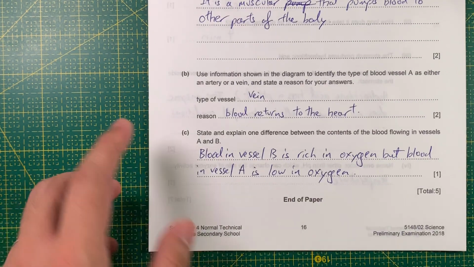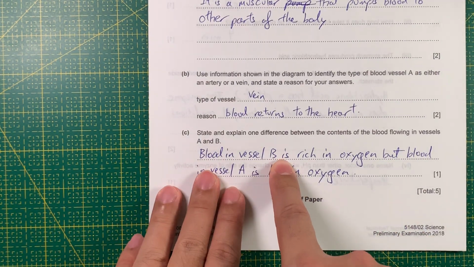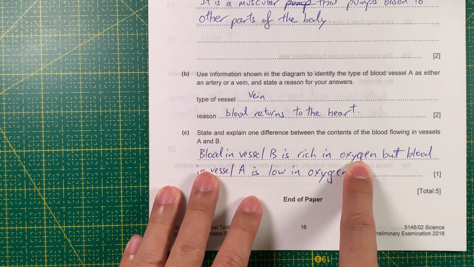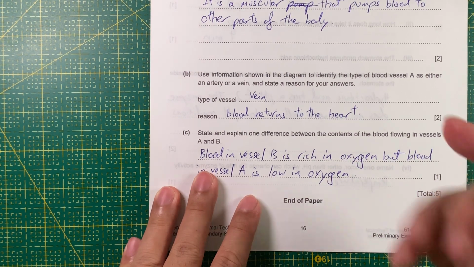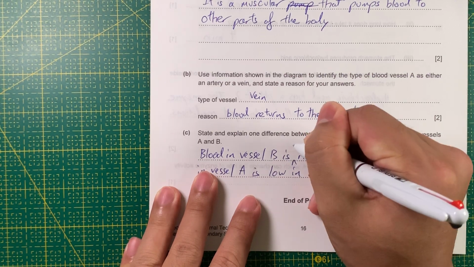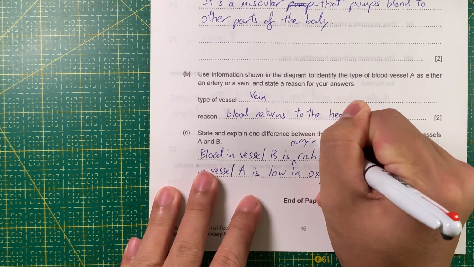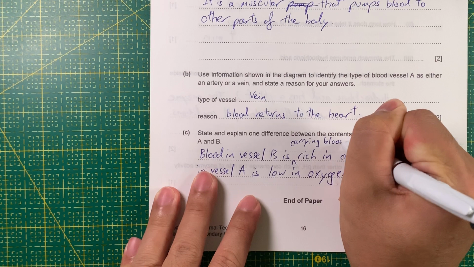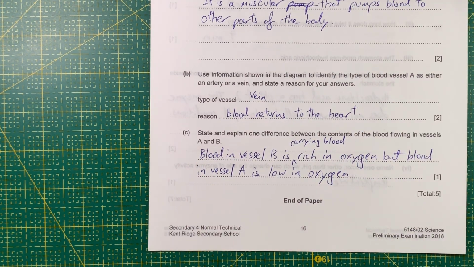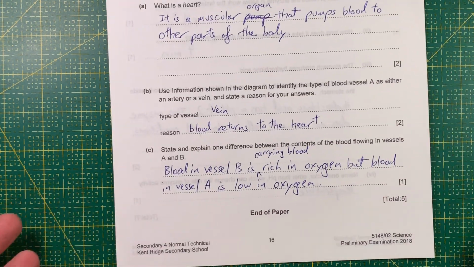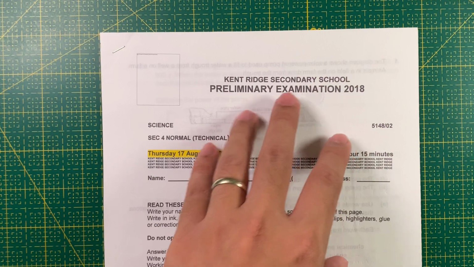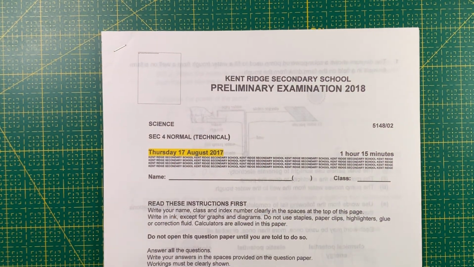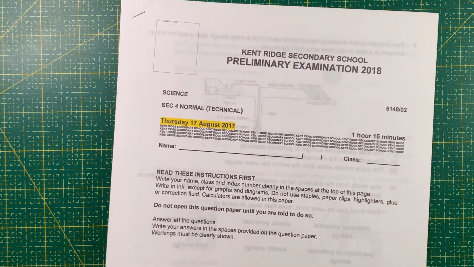So what's the difference between the two? Blood vessel B will carry blood that is rich in oxygen. Okay, sorry, I missed out a few words. It's carrying blood that is rich in oxygen, but blood vessel A is actually carrying blood that is low in oxygen. So these are the answers for Cambridge Secondary School Prelim Examination 2018, Paper 2.